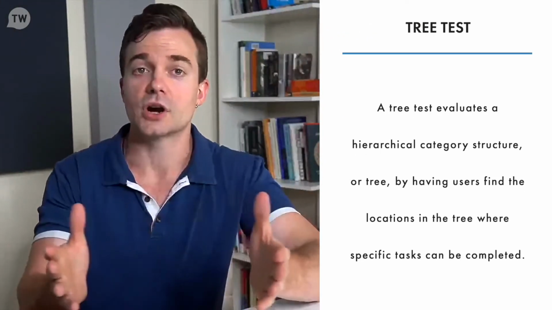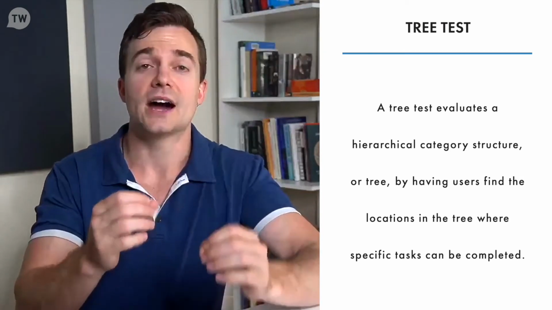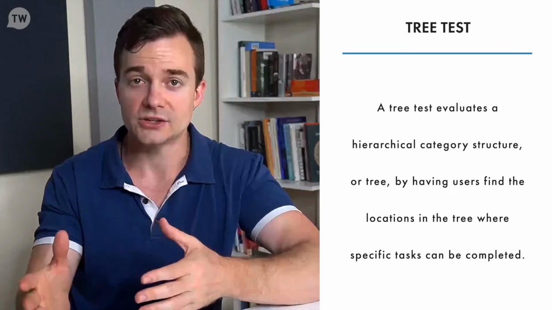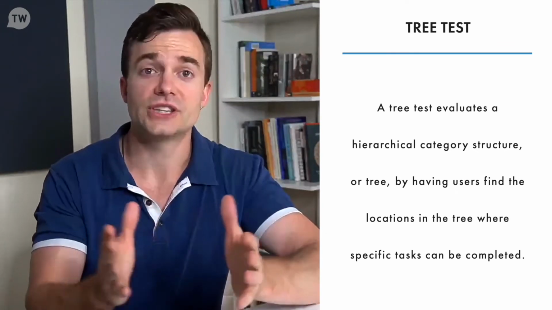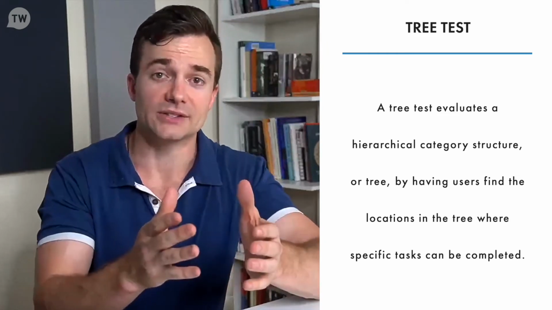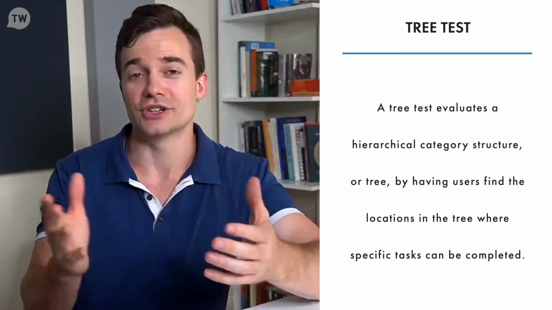What is a tree test? So a tree test is basically a reverse card sort. It evaluates a hierarchical category structure, or tree, by having users find the locations in the tree where specific tasks can be completed. And such tasks include finding the best, let's say, dog treat for Australian Shepherds.